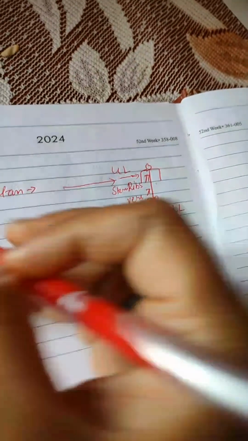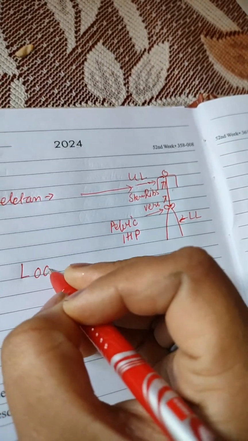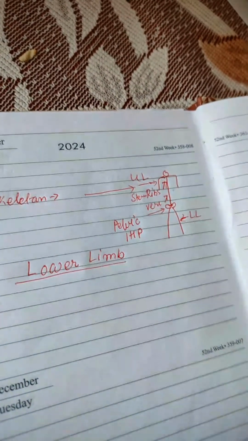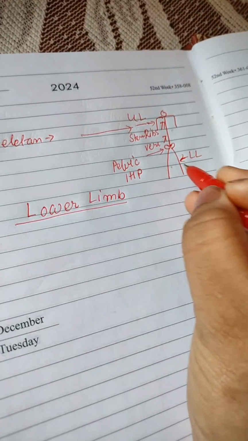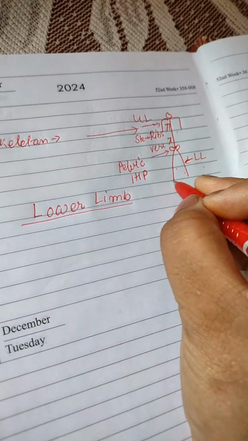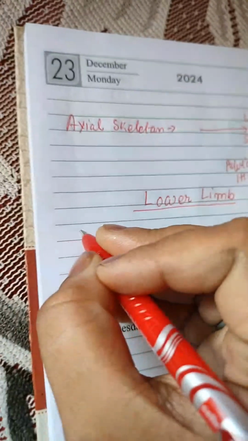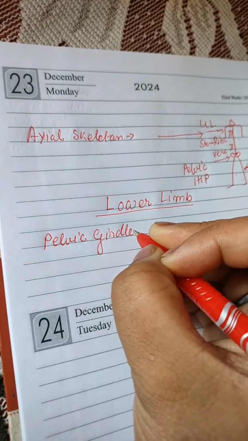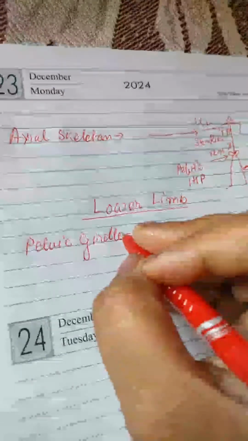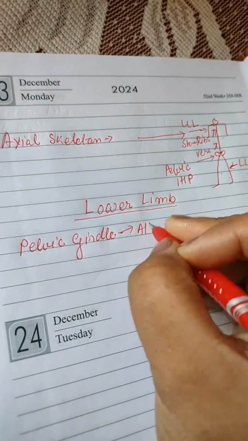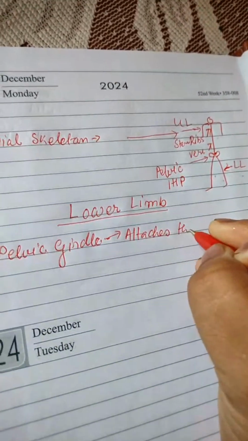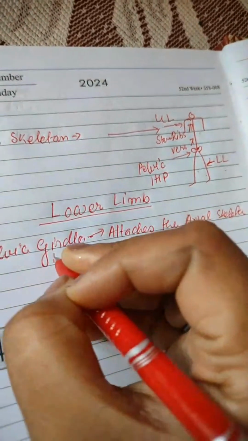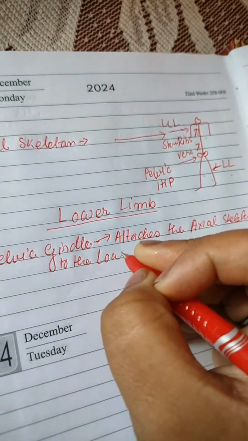Now the question comes: what forms our lower limb? When we talk about the lower limb, that is something which is below. This lower limb is formed by the pelvic girdle. What does this pelvic girdle do? It attaches the axial skeleton to the lower limb.